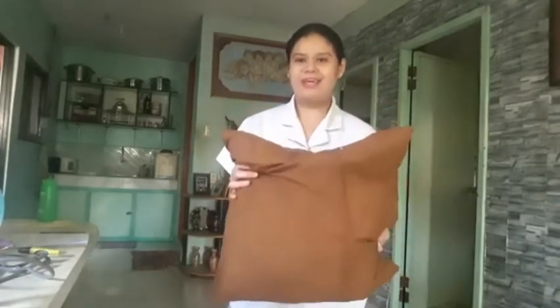First, we need to review the doctor's order to know what assessment needs to be done to our patient. Next is to prepare the equipment, but I already showed it to you, so it is already prepared. And lastly, do hand washing to avoid cross-contamination of microorganisms from patient to nurse and nurse to patient.